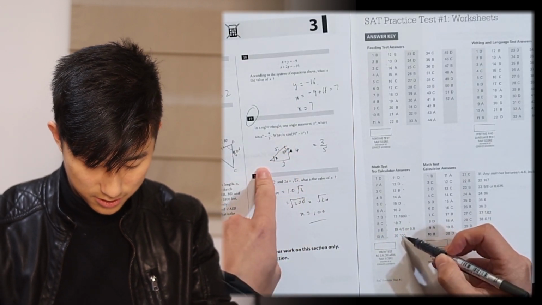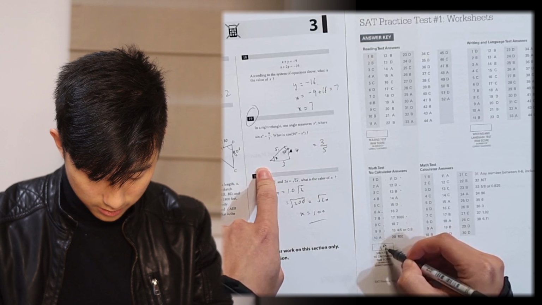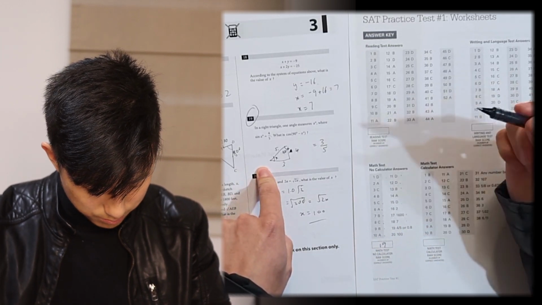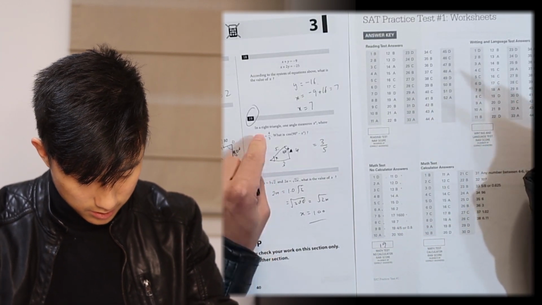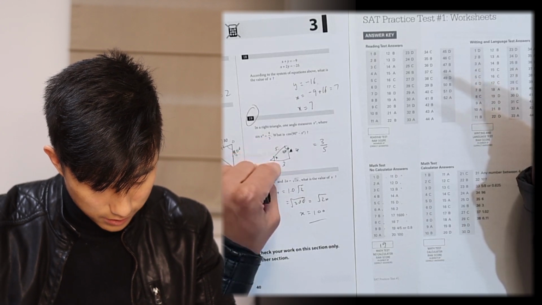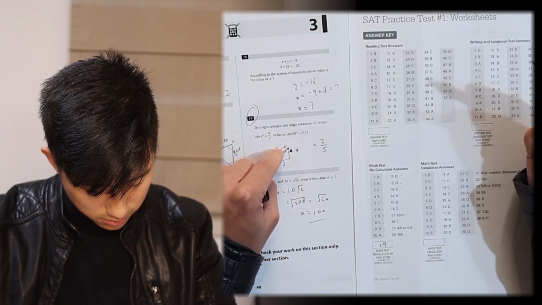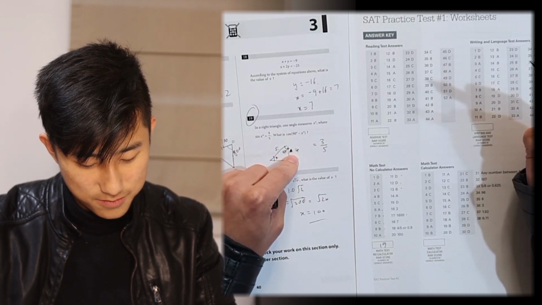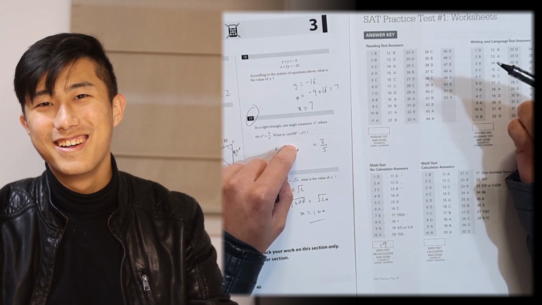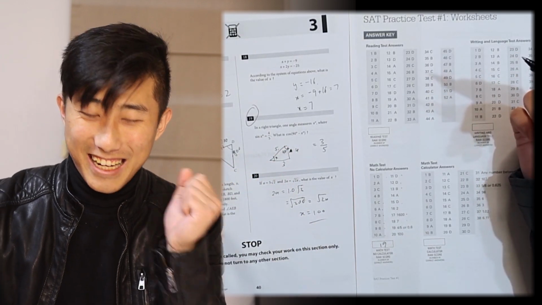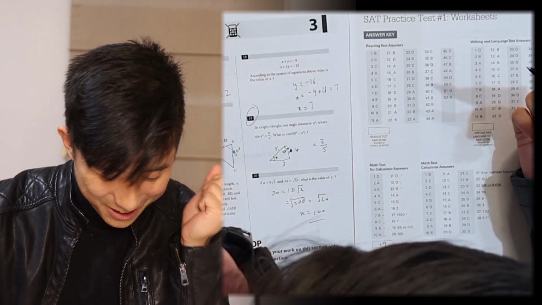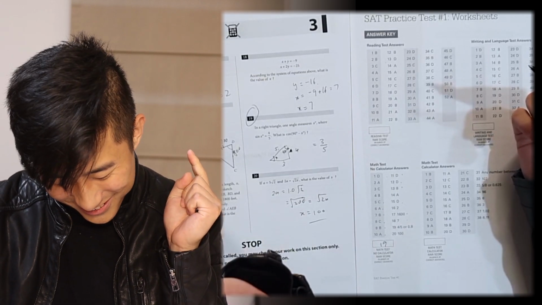And 100. Okay, so this question is meant to be x degrees is 4 on 5. 4 over 5, yes. Cos of 90 minus x. This is the exact same mistake I made in one of my older videos.